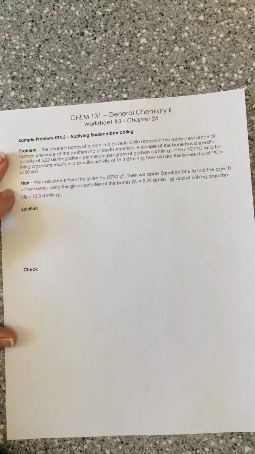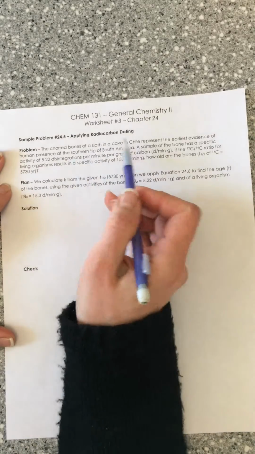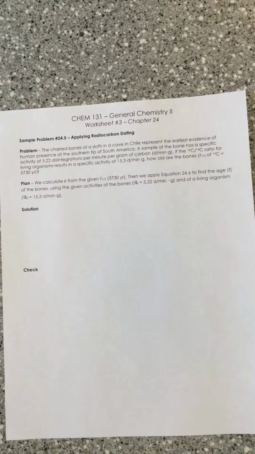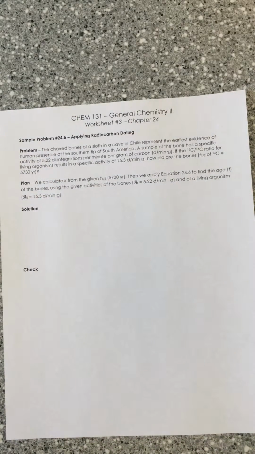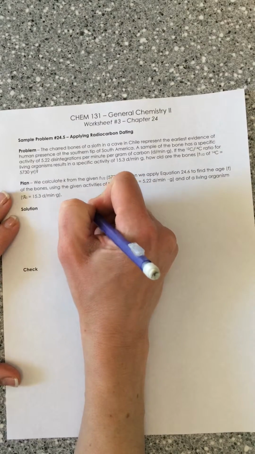Okay, our last problem in chapter 24 deals with the same kind of quantitative nuclear chemistry themes that we've been seeing, but applying it to a more interesting case: radiocarbon dating. So the same equations that we've been talking about are still going to be relevant.